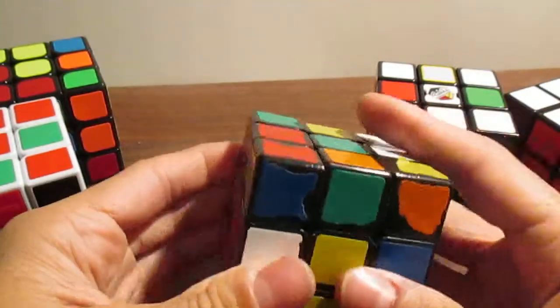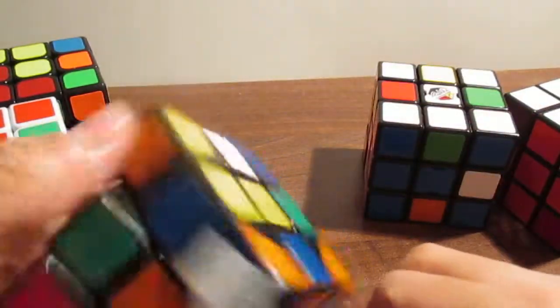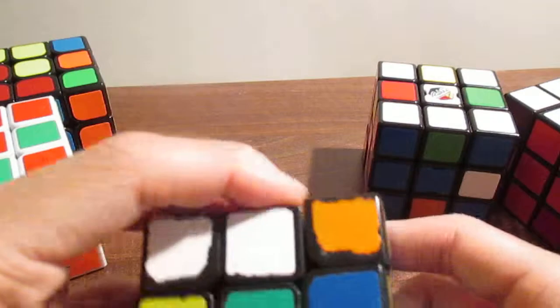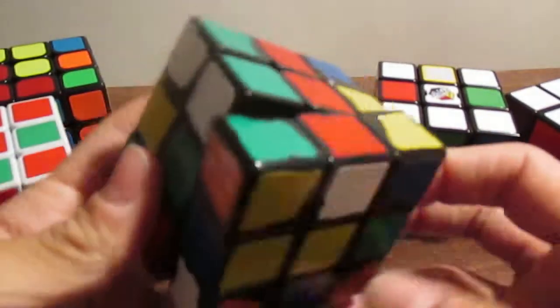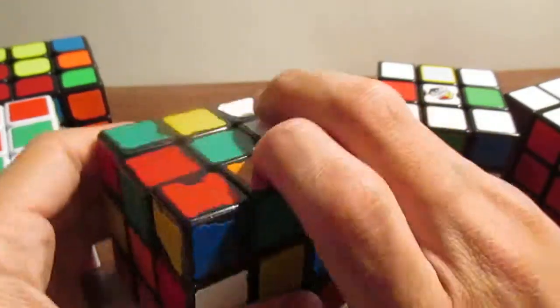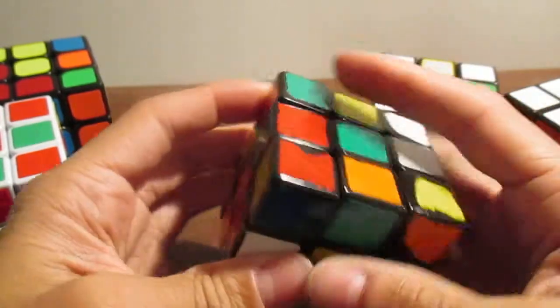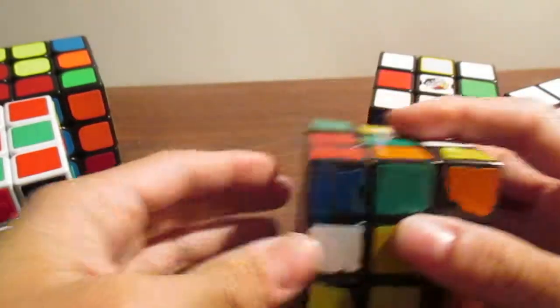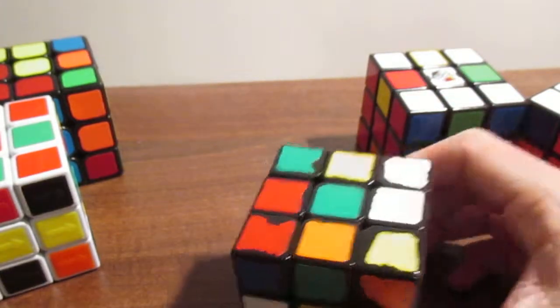And that's good to avoid awkward moves, and also to be able to go into the last layer pretty quickly.